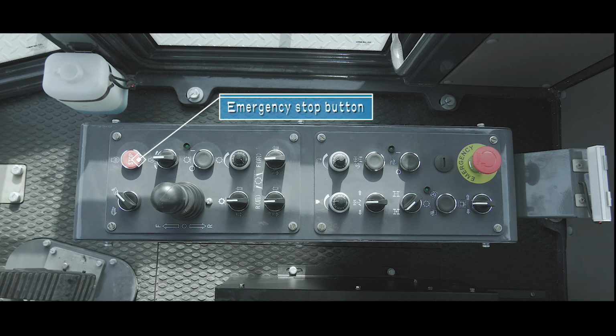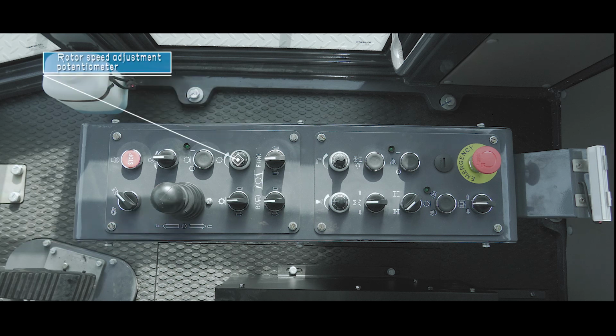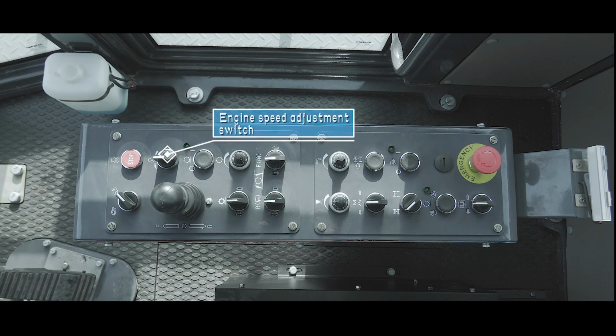Emergency stop button. Walking handle control. Rotor speed adjustment potentiometer. Engine speed adjustment switch.